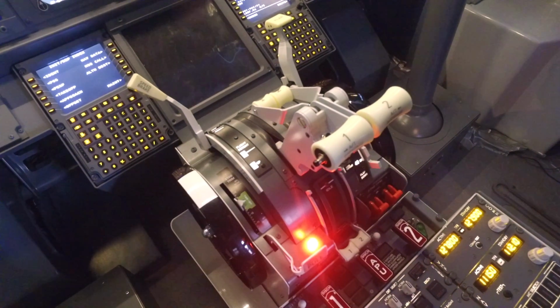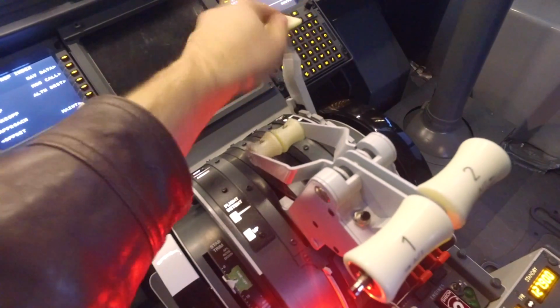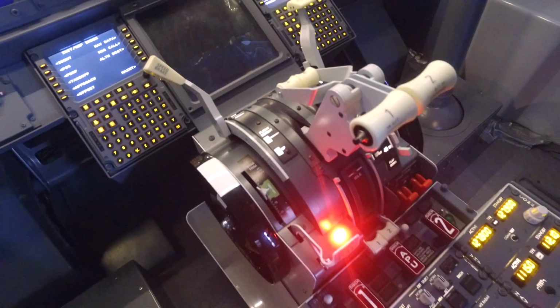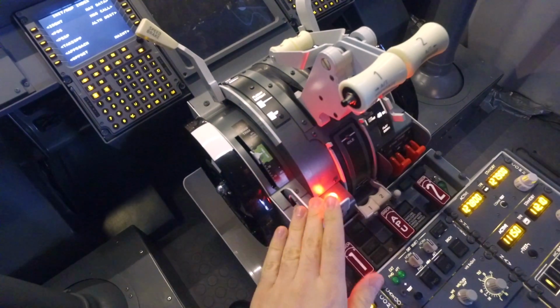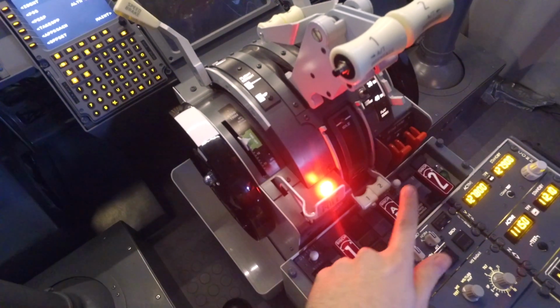Down here, having a little bit of a look, we have the throttle, engine 1 and 2, two-engined aircraft, the 737, speed brake, flaps. The flap handle is operated by lifting the actual lever, trim wheels on the left and right, parking brake, which is here, red means it is on, fuel cut-offs, and stab trim.